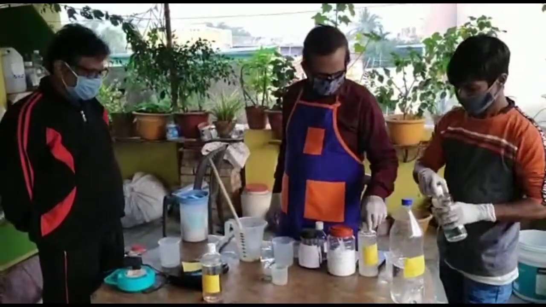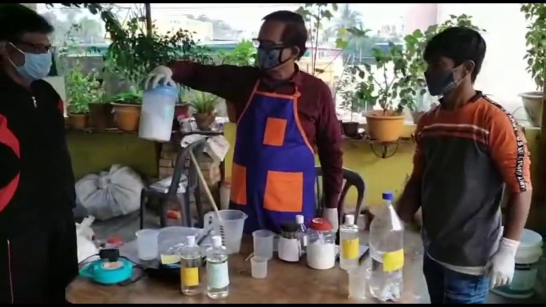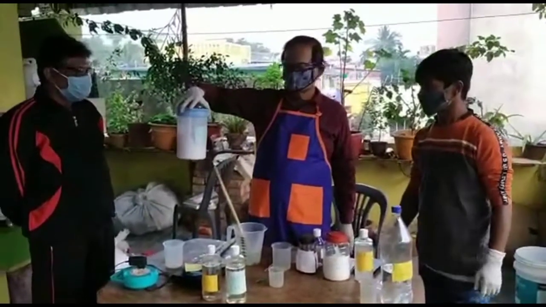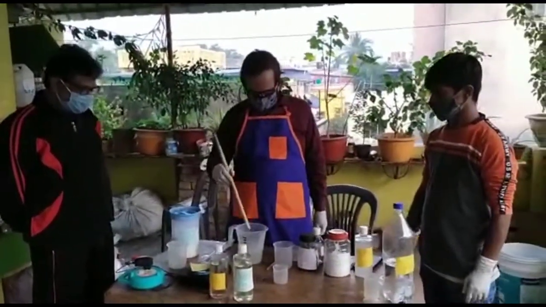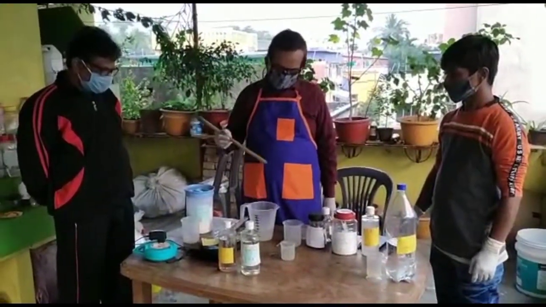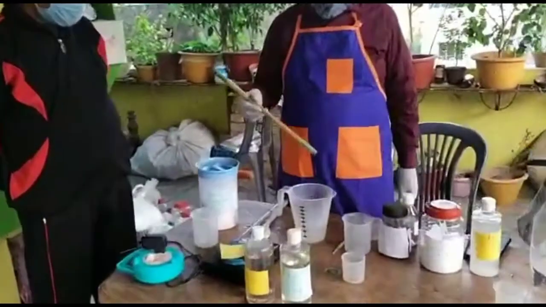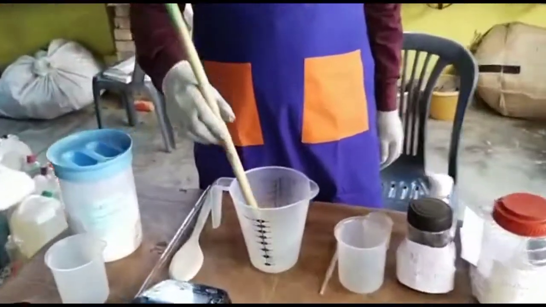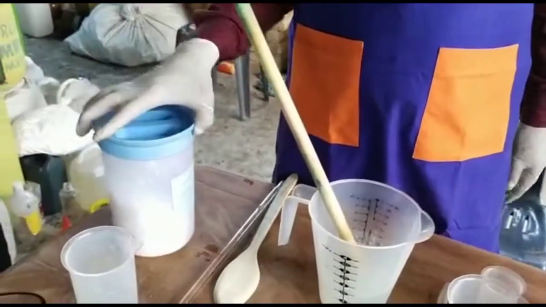Now we will put one important thing, that is caustic soda, sodium hydroxide. This is mainly for cleaning purpose, but if you put it, it will be smoothened. You see, now it is not coming, so it is very thick, but there will be smooth jelly type if we put this sodium hydroxide, caustic soda.